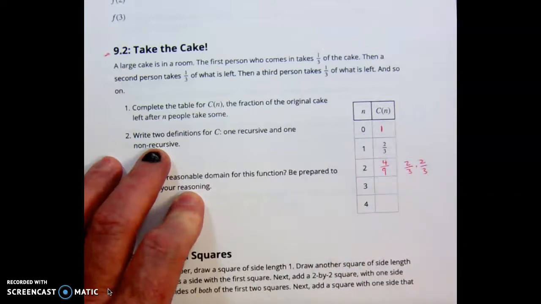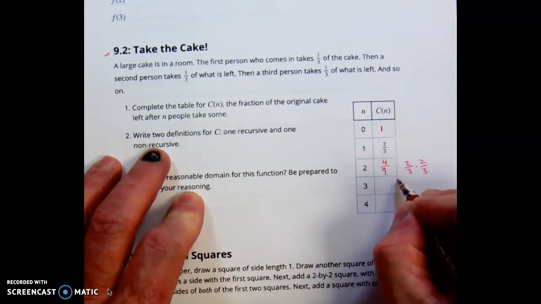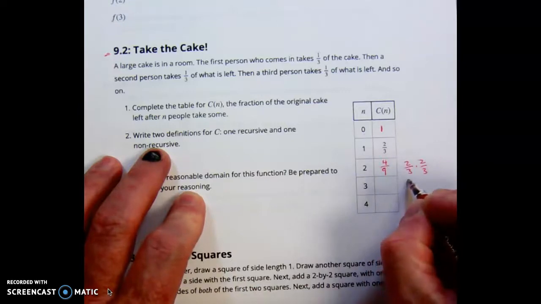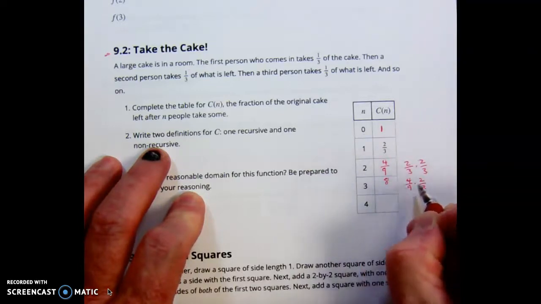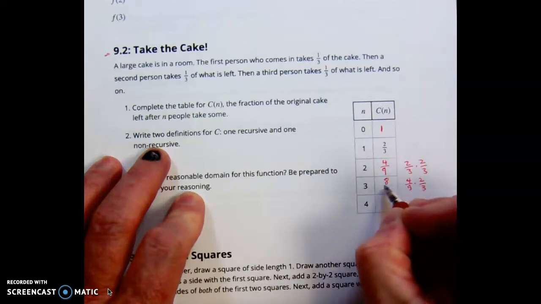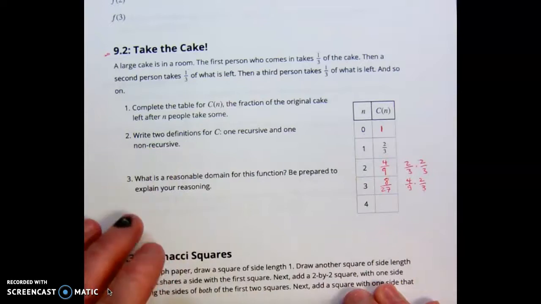of the cake. Okay? The next one, the third person, is going to get 2/3 of 4/9 of the cake. So 4/9 times 2/3. So 4 times 2 is 8, 9 times 3 is 27. So there's 8/27 of it left.